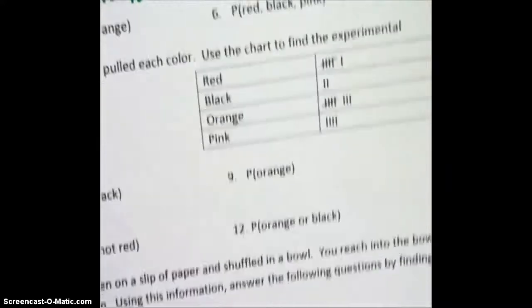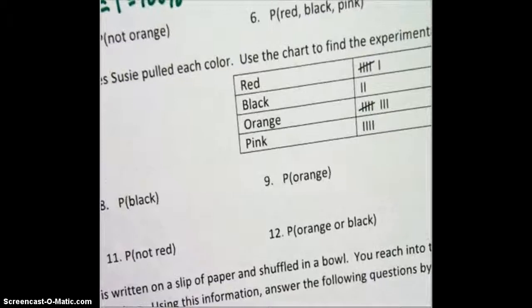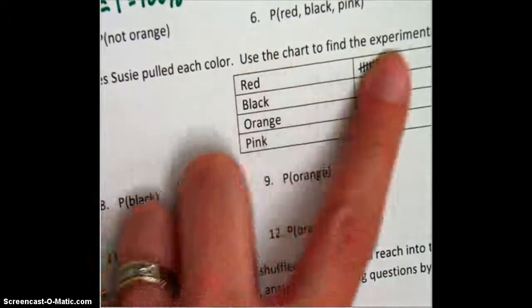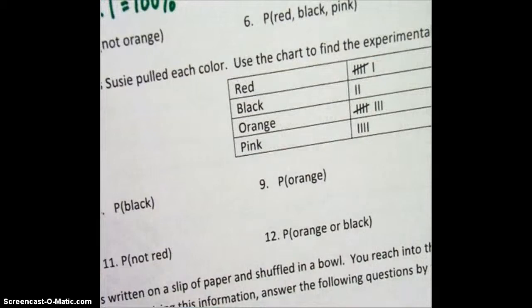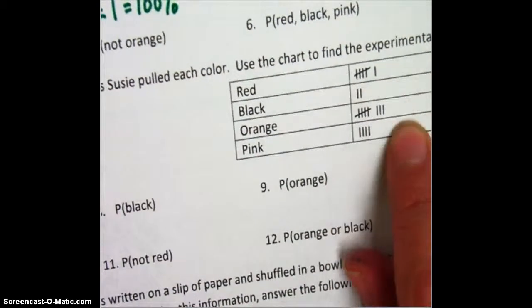Let's see, I'll do another problem. On this part, it says below is a chart showing the actual times Susie pulled each color. Use the chart to find the experimental probability of the following events. This time you just have to count these up and write the numbers here. And then it's the same as up on this section right here.